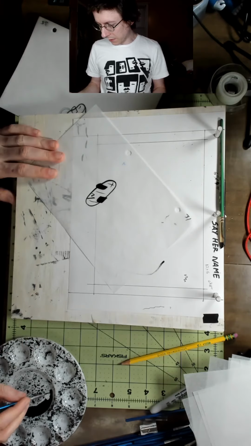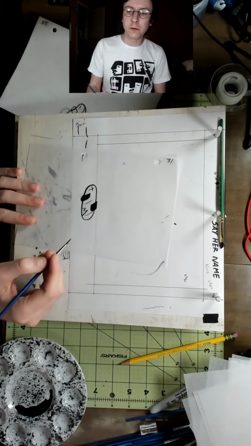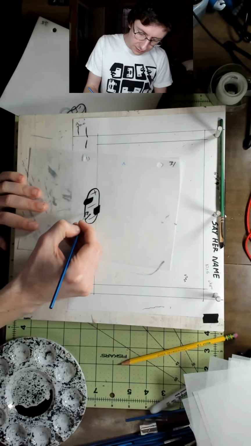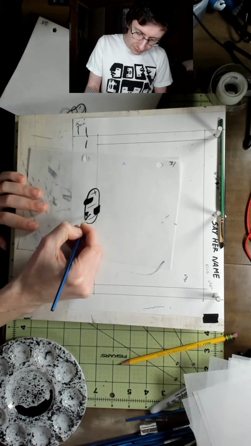I have not spent a lot of time studying the individual frames of animations. I've looked at bits and pieces, but it's usually a distorted face.